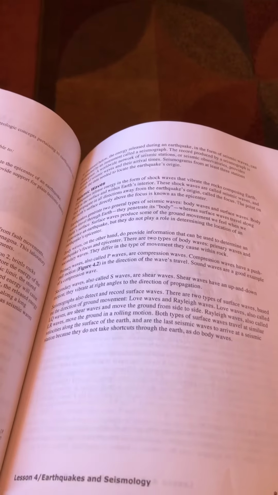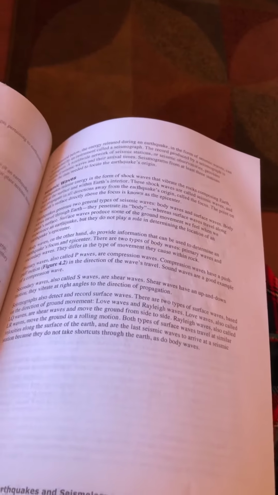First, I want to mention that an earthquake is a ground vibration caused by the release of energy from fault movement, asteroid impacts, volcanic eruption, explosions, and movement of magma. Earthquakes can occur as a result of built up stress, which can lead to a seismic wave. That's a release of energy in the form of shock waves that vibrate the rocks composing Earth, both at the surface and within Earth's interior.